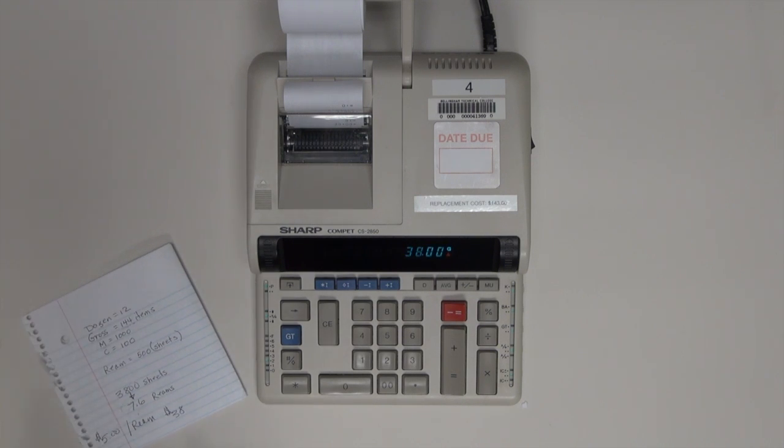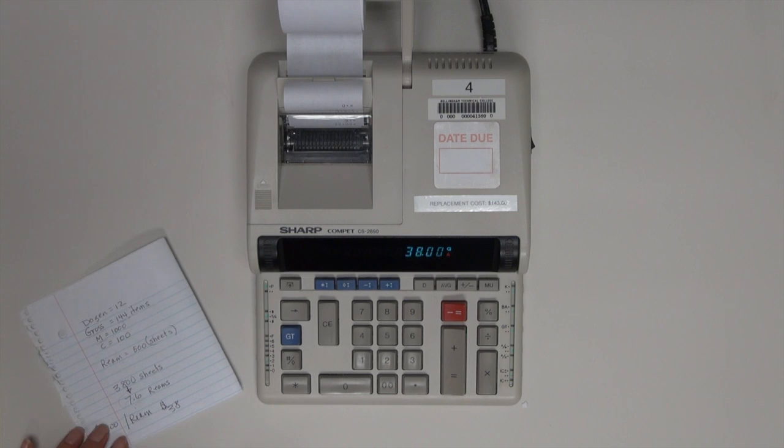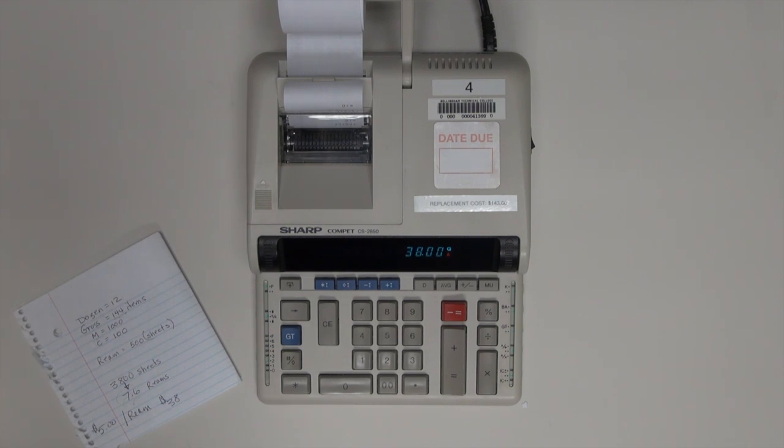But at any rate, recognize that often on invoices, items are grouped together, and so we have to pay attention to how the quantity is specified and whether that coincides with the price that we're given. If not, we might need to do some math to get there.